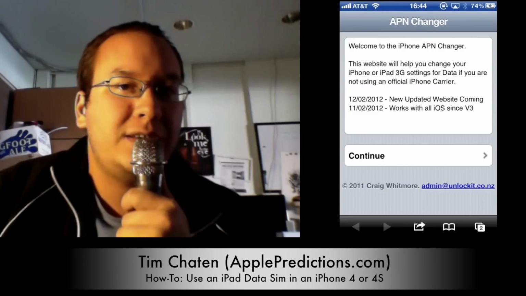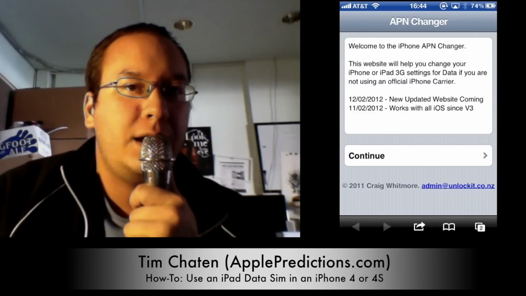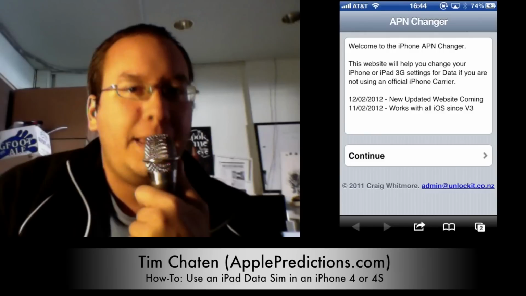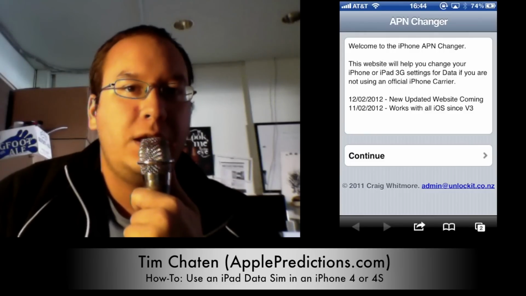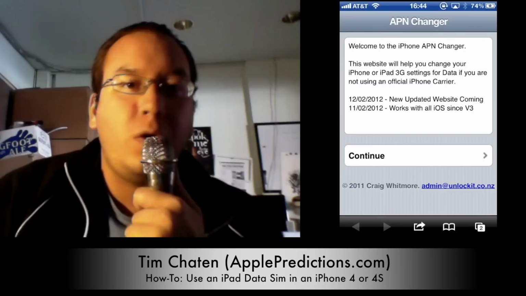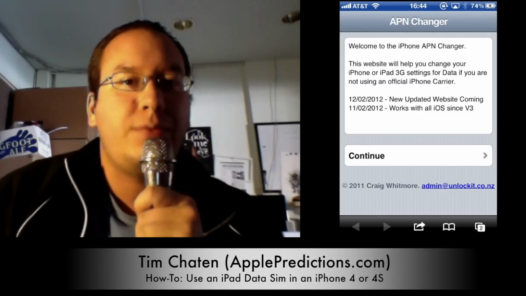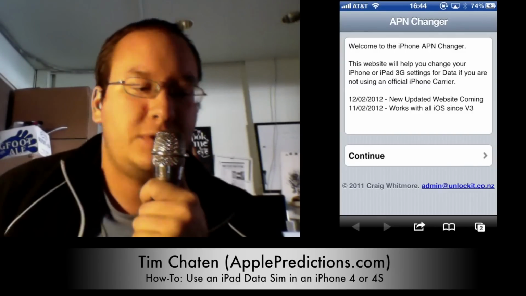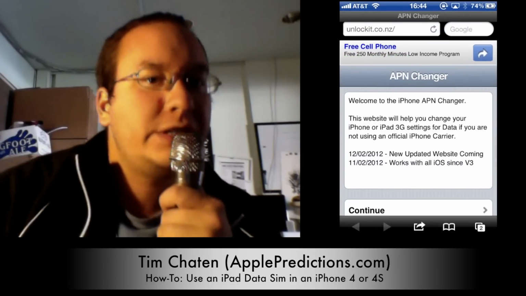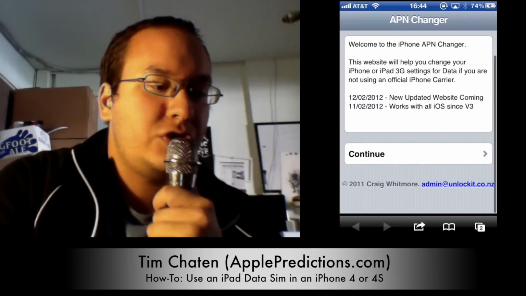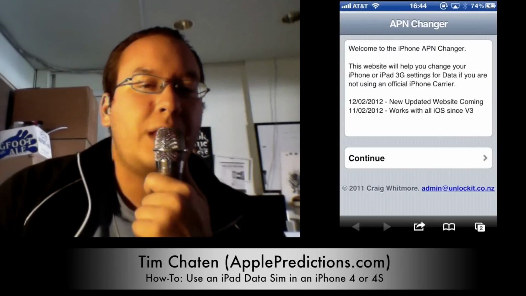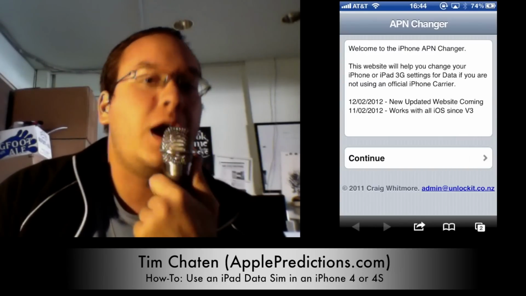All you need to do is have a data plan, a SIM card that was activated on the iPad. So basically, use the iPad to activate your iPad data plan, and then remove that SIM card. Once you do that, all you need to do is pop it in your iPhone and go to this website, unlockit.co.nz. This site allows you to change your APN of your iPhone.